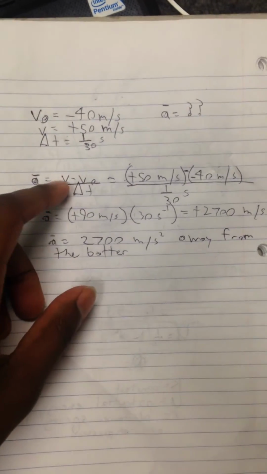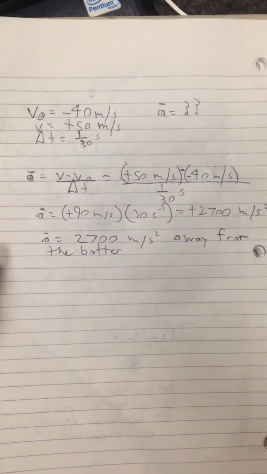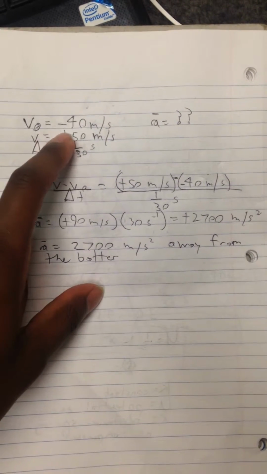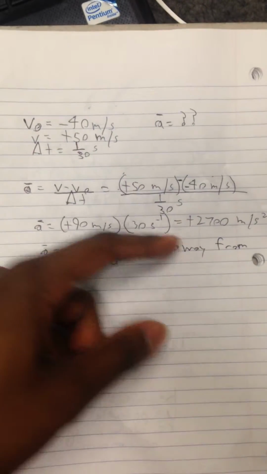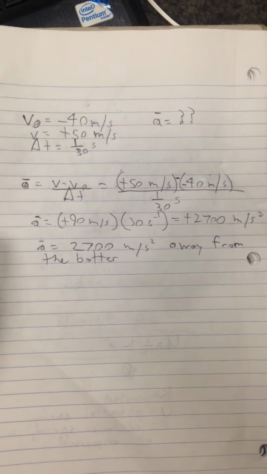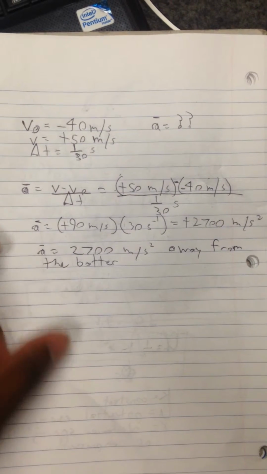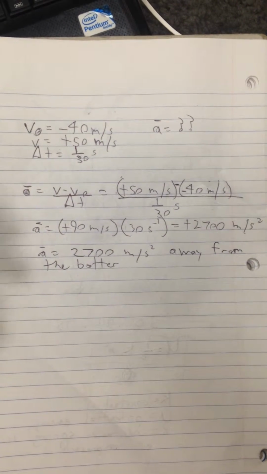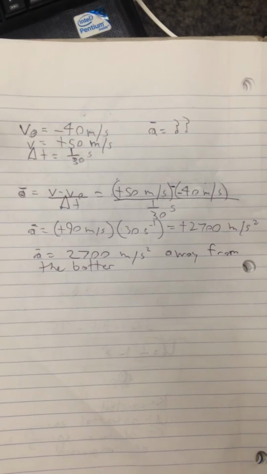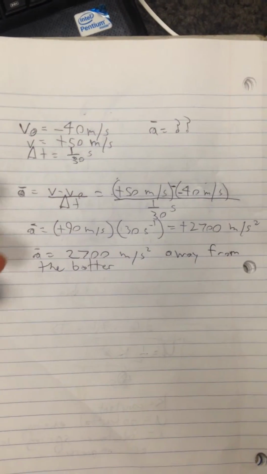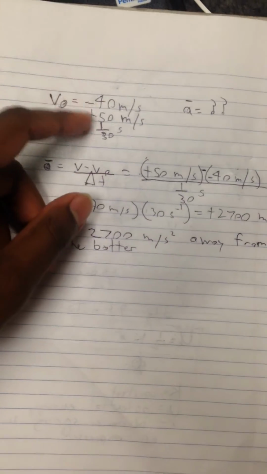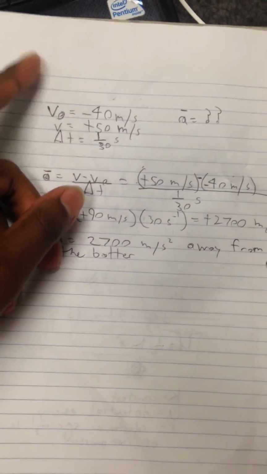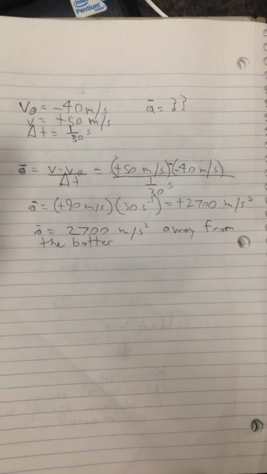So when the ball is going towards the batter at 40 meters per second, it would be going in a negative direction, or to the left. And when the batter hits the line drive, it's going towards the pitcher, or in a positive direction, with positive 50 meters per second. The algebraic signs are important because this is a vector quantity and not a scalar quantity.